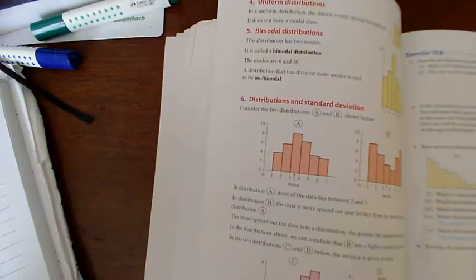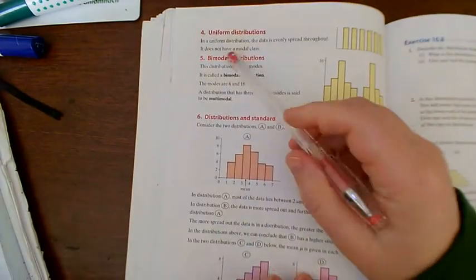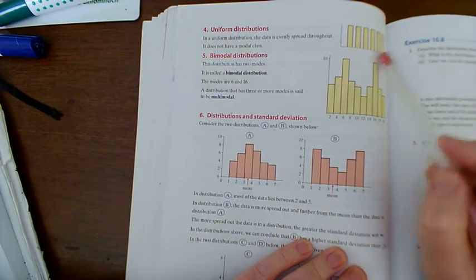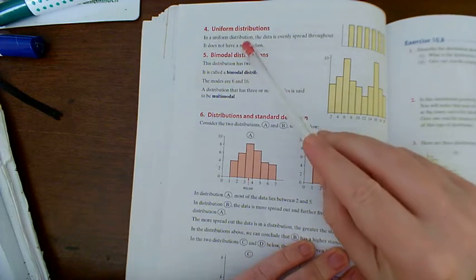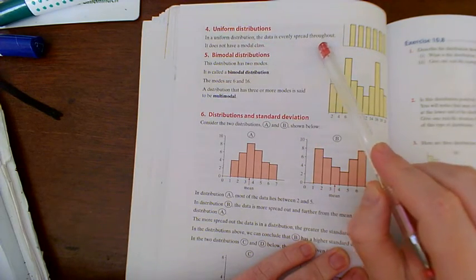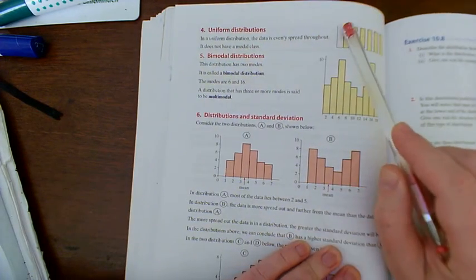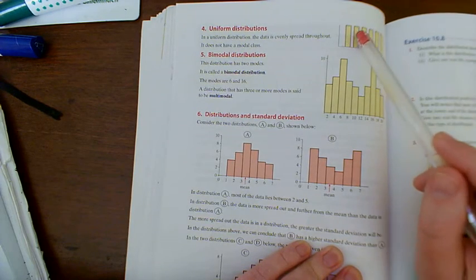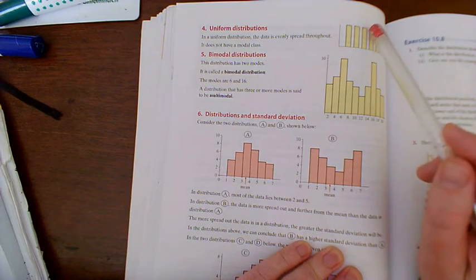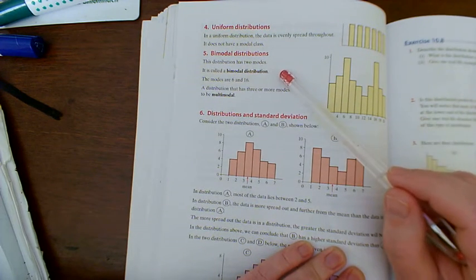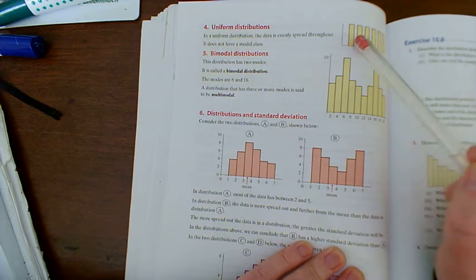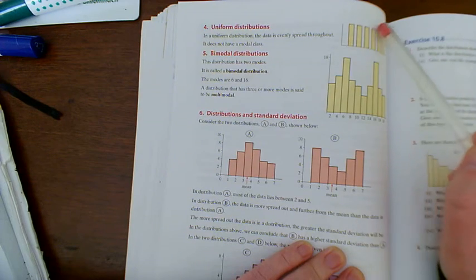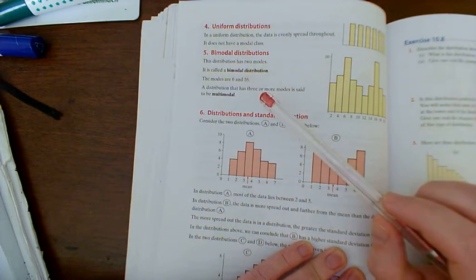Some of these are common sense. Fourth subheading, uniform distribution. Just do that sketch. I think that's pretty much self-explanatory. In a uniform distribution, the data is evenly spread. Right. So if you saw a bar chart or a histogram where they were roughly the same, you could say that it's close to uniform distribution. If there's a couple that are high up, you can, but if they're all about the same, that's fine.